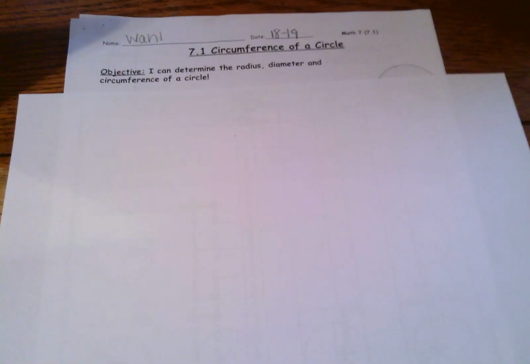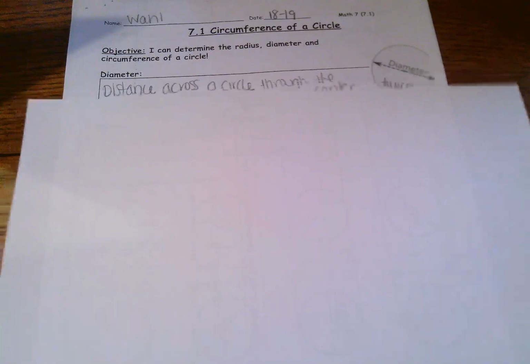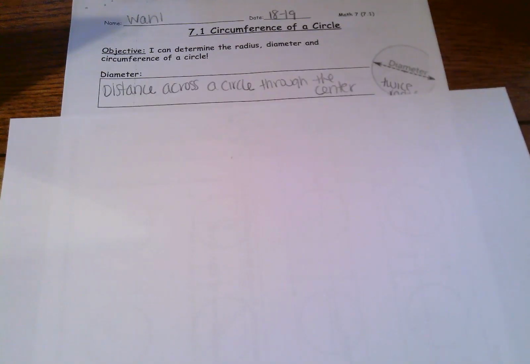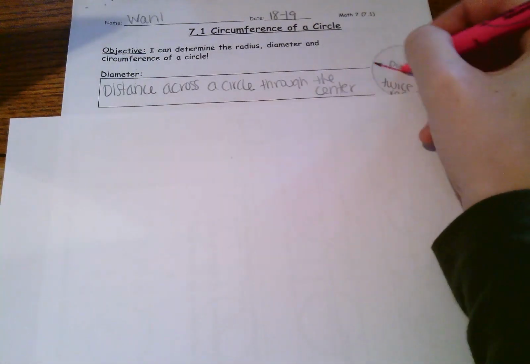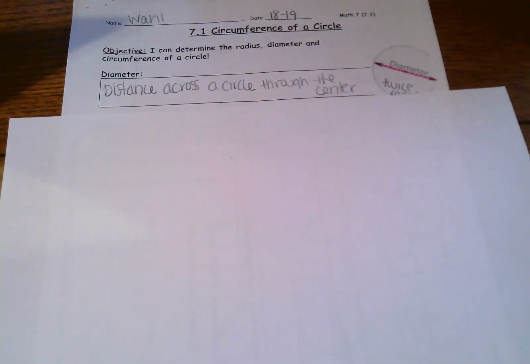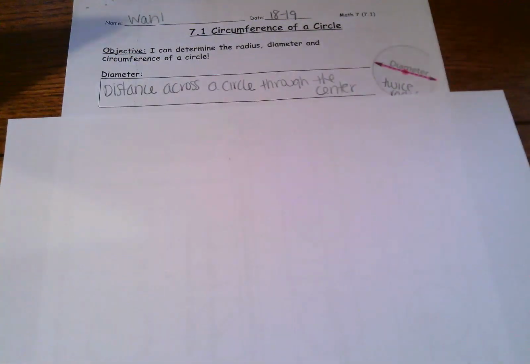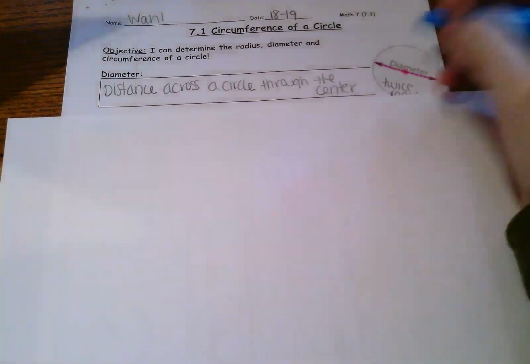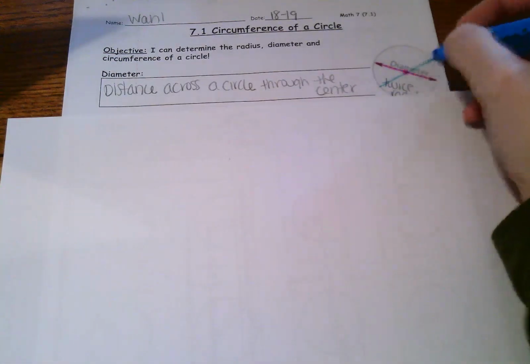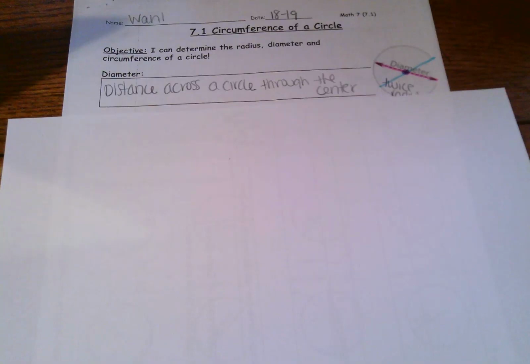So first, we have what we call the diameter of a circle. The diameter of a circle is the distance across a circle through its center. If we look at our diagram here, this line is our diameter. It's going across the circle from one side to the other through the center. A diameter can be drawn a lot of different ways. My pink line there is the diameter, but really any line that I draw through the center of the circle from one edge to the other is a diameter.